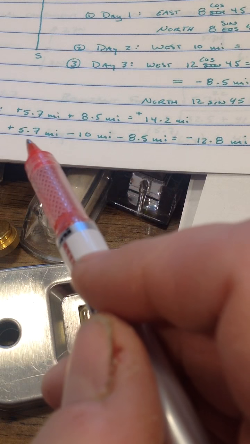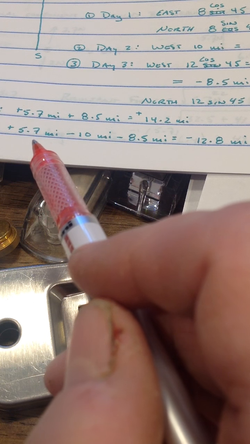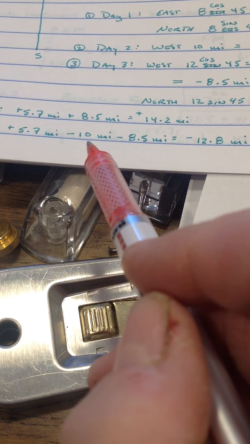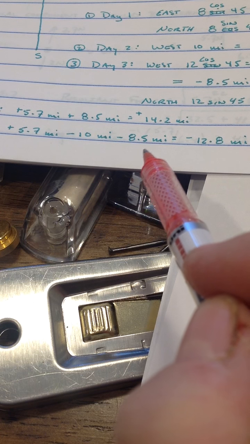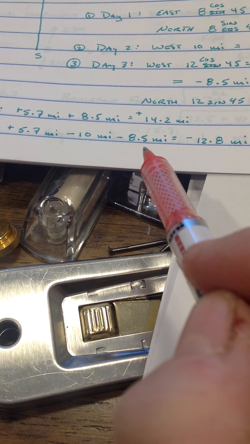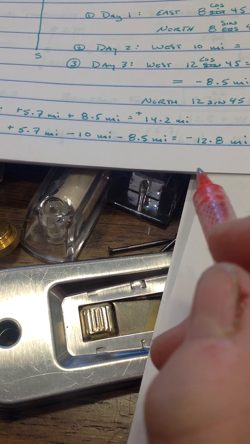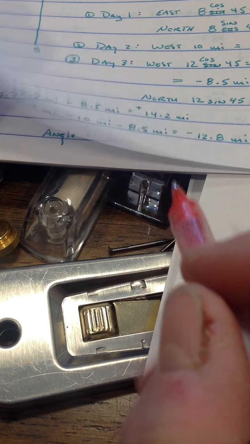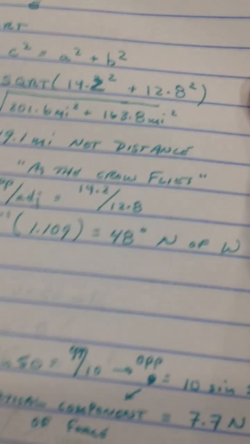In the east-west direction, I went eastward 5.7 miles on day 1, westward or negative 10 miles on day 2, and then westward again 8.5 miles on day 3 for a negative displacement of 12.8 miles east, or a positive displacement of 12.8 miles west.